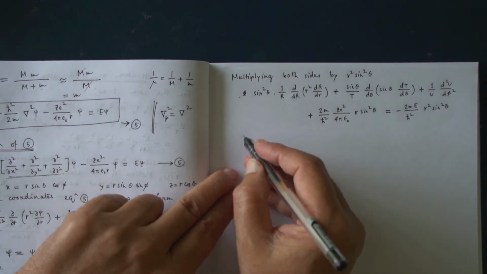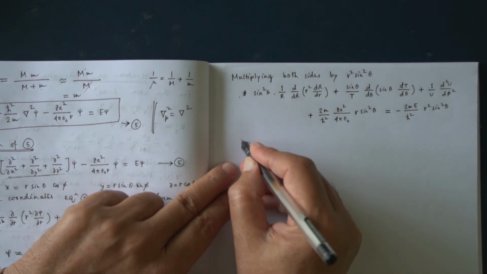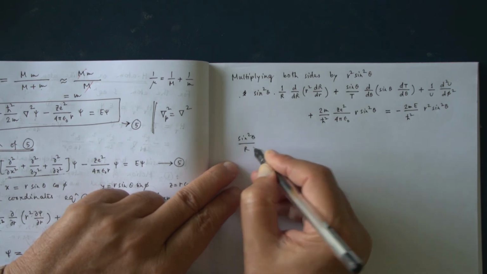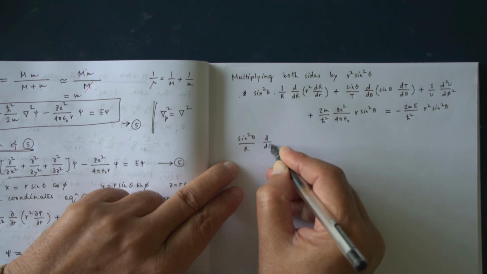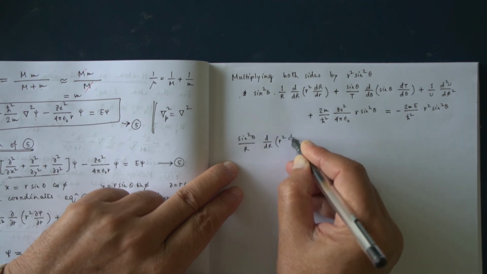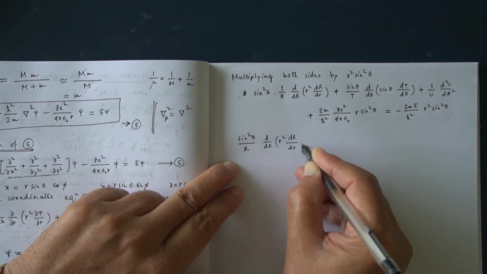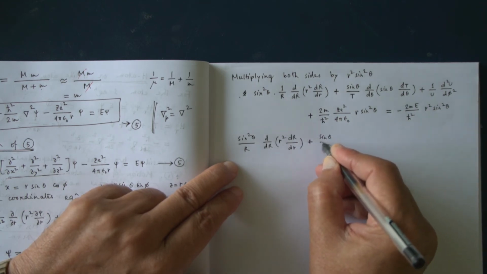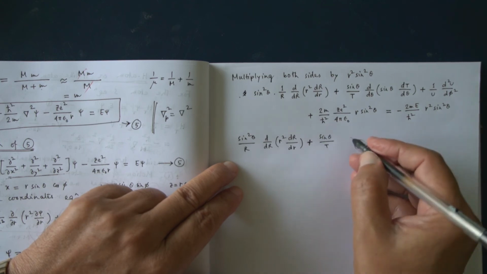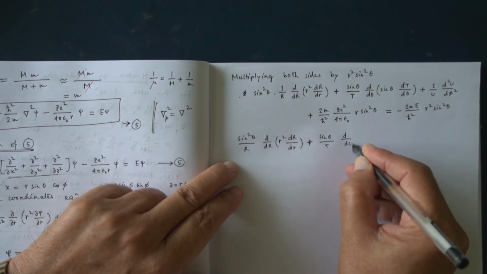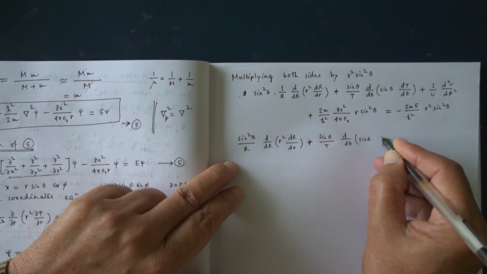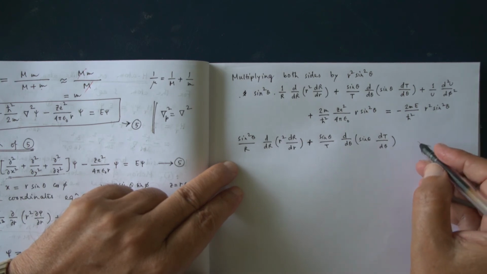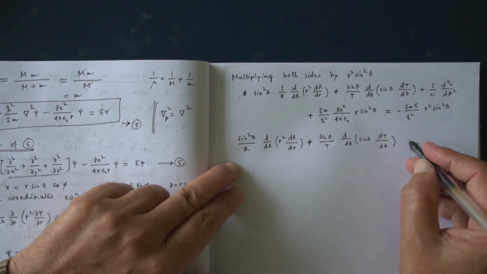Now I can write like this: sin²θ by r d/dr (r² dR/dr) plus sinθ by Θ d/dθ (sinθ dΘ/dθ).